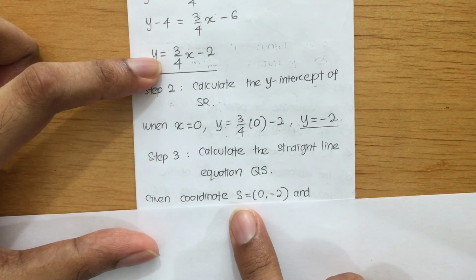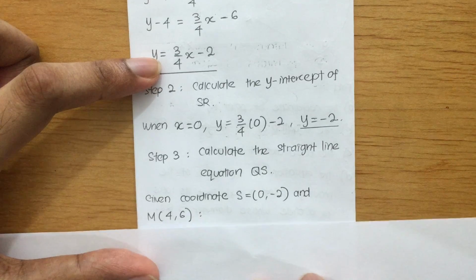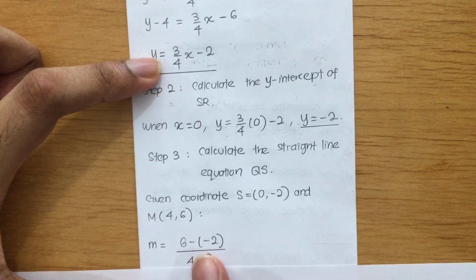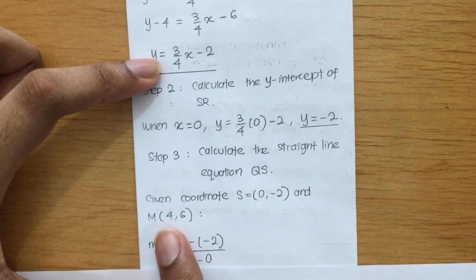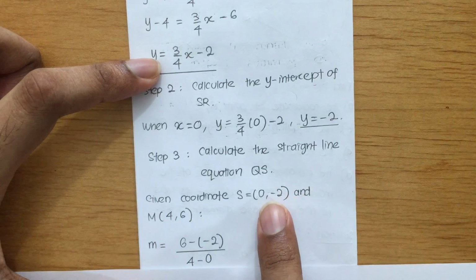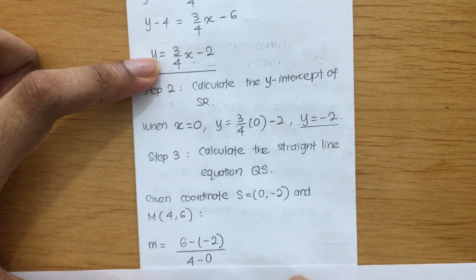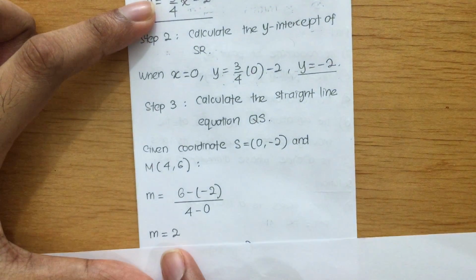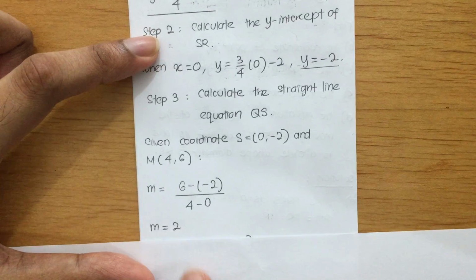Given coordinate S is (0, negative 2), and M is (4, 6). So your m, the gradient of the graph, is 6 minus negative 2 divided by 4 minus 0. You can use either point, guys. You can use this as point 2 or you can use this as your point 2. It's up to you. You will still get back the same answer, which is m equals 2. So this is your gradient of the graph.